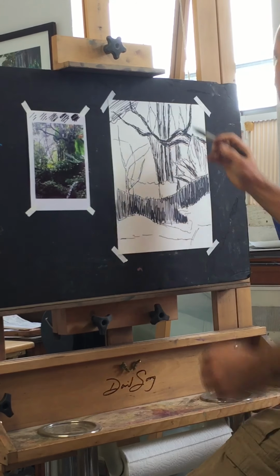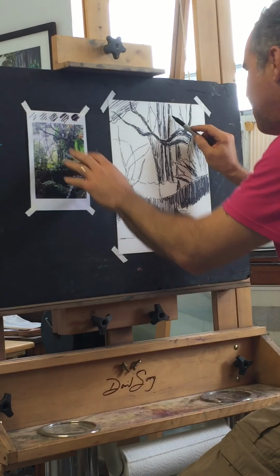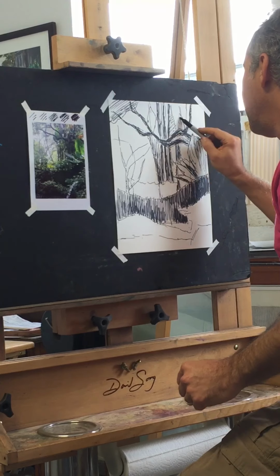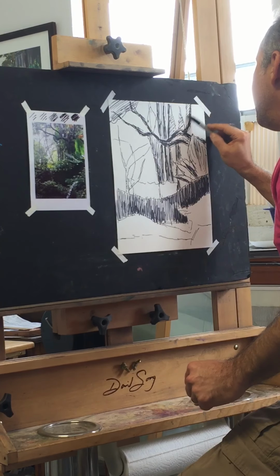Real quickly get that in, and anything in the background through here is like a 3. So that's going to represent the background.